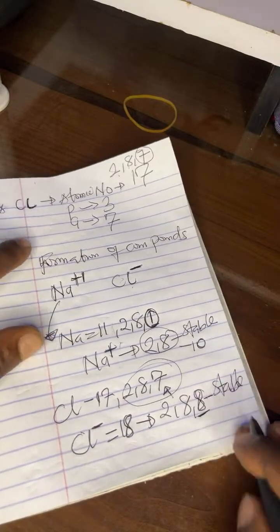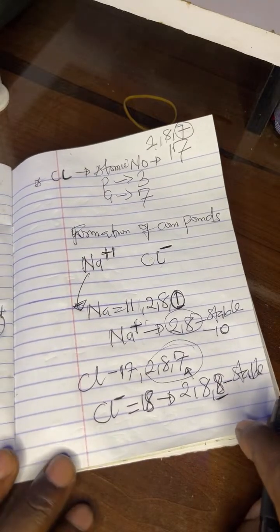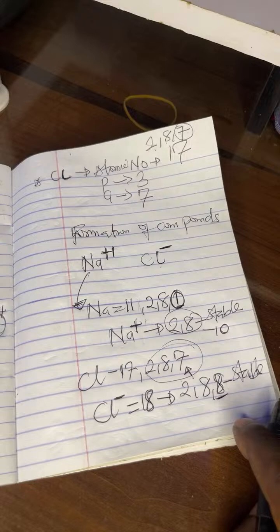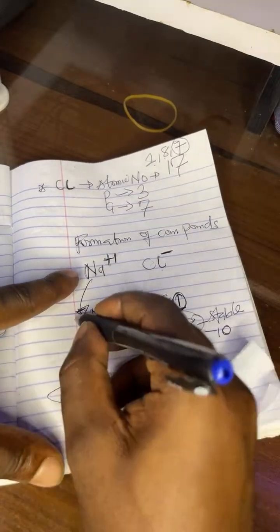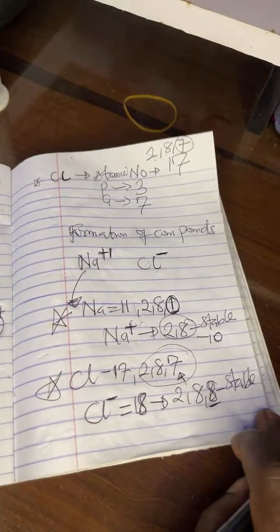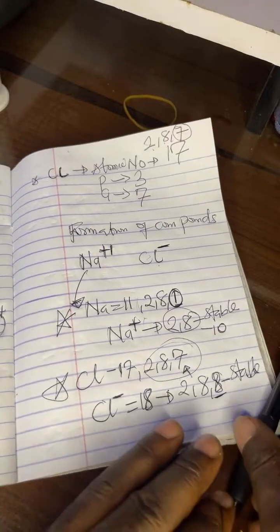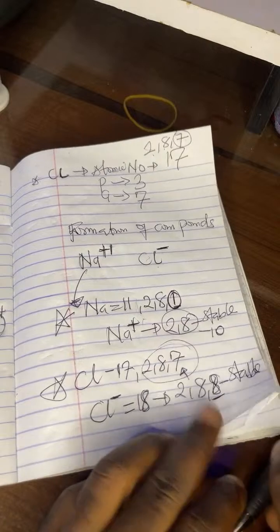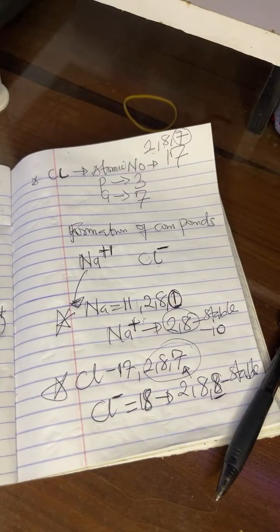They want to attain stability. That's the idea of all these chemical combinations. Now let's go back to this. Do you get these two things that I just explained? Do you get it? John?